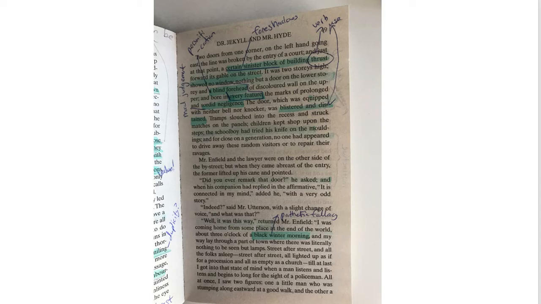If we scooch down the page a little bit, and we've got Mr. Enfield starting to tell Mr. Utterson the story, and this is a very Gothic construct. So if we're talking about what the author is doing here, Stevenson is having a story within a story. We've got Mr. Utterson and Mr. Enfield going for a walk, but within that story, Mr.